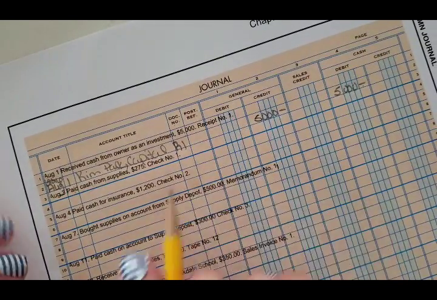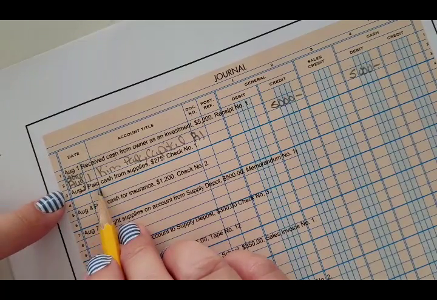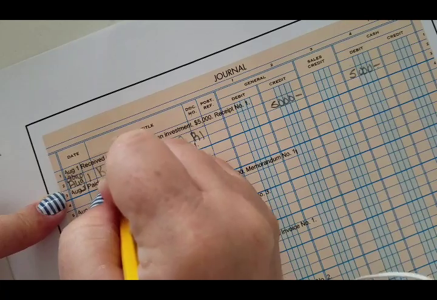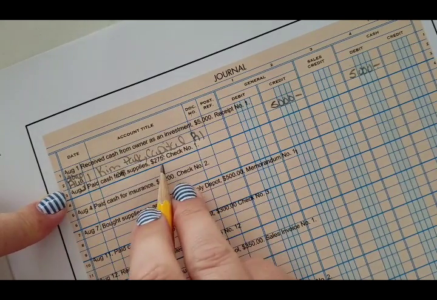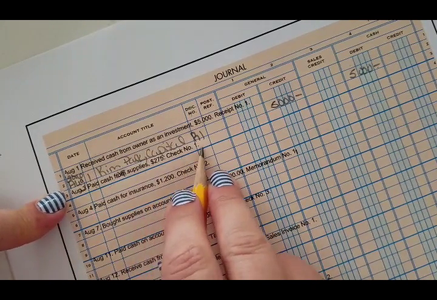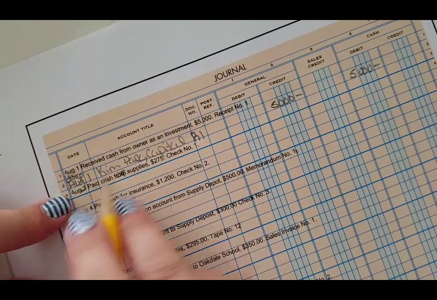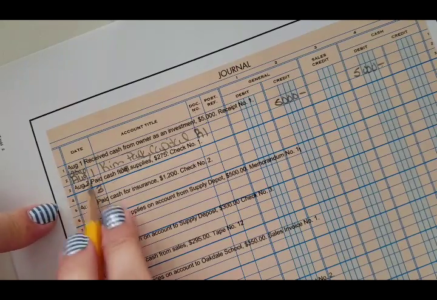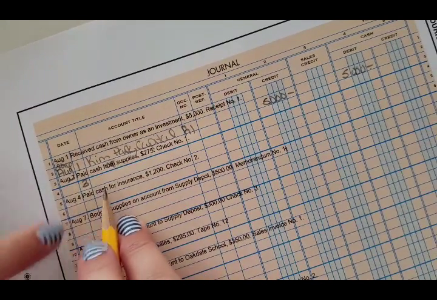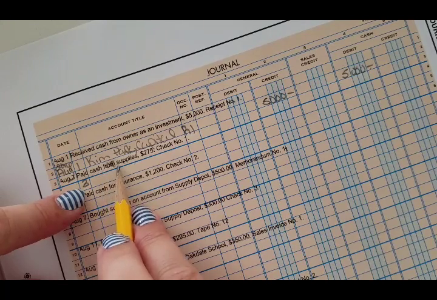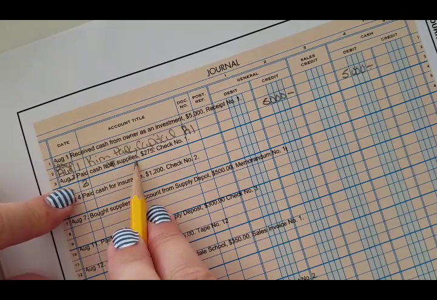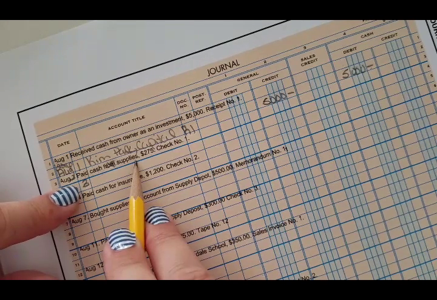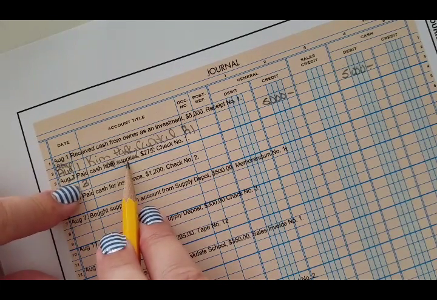The next one. On August the 3rd, we paid cash for supplies. That should be for, not from. Of $275, and we wrote check number 1 for this. So the first thing's the date. So this is August the 3rd. This time I only have to put a 3 because we don't have to put the month anymore. We already know what that is. My debit, paid cash for supplies. Well, supplies is an asset, and I'm receiving supplies, so that's going to increase as a debit. So supplies is my debit.